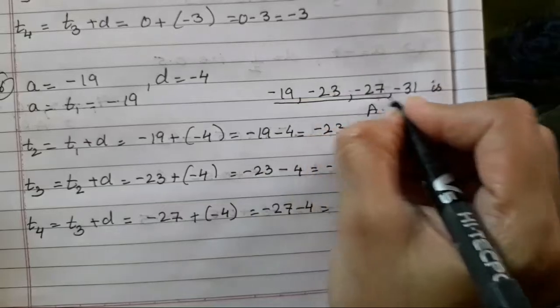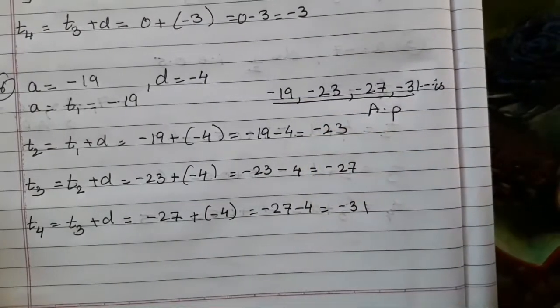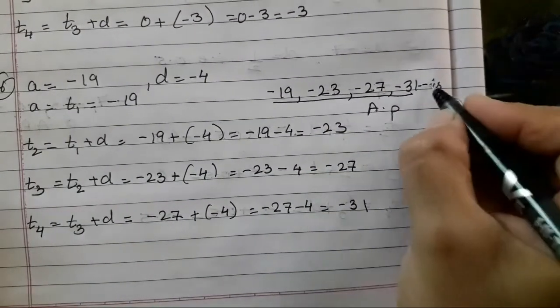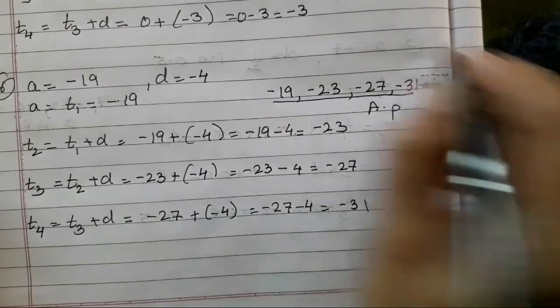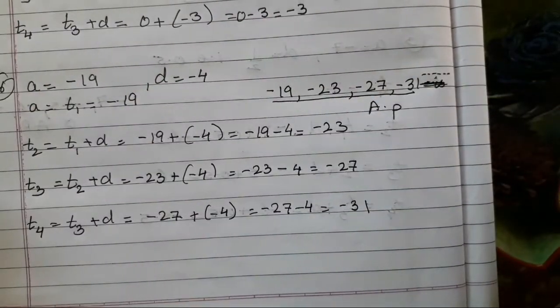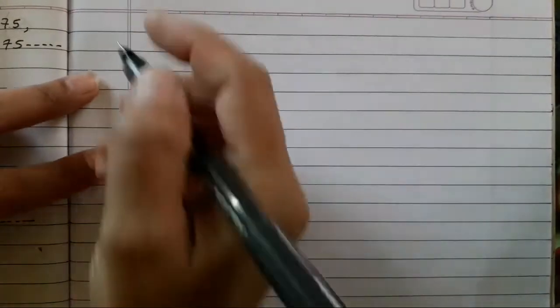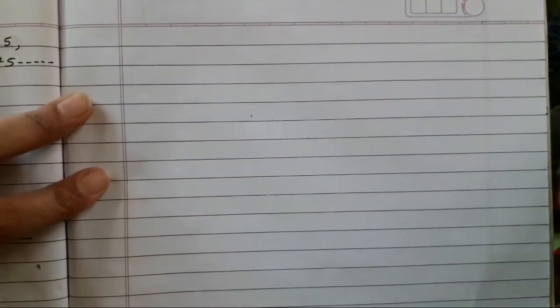These are your four terms of the arithmetic progression. You all have to put a dash dash so that it keeps on continuing. Now the third question is: find the first term and the common difference. So the first term we have to find and then the common difference.